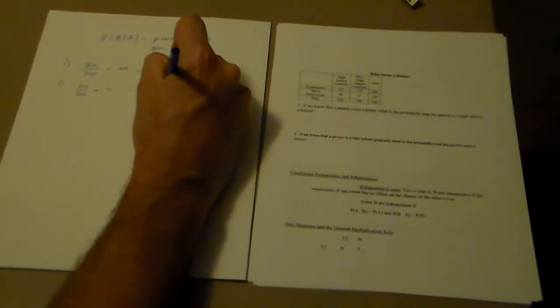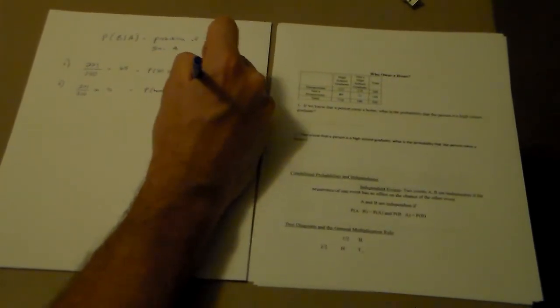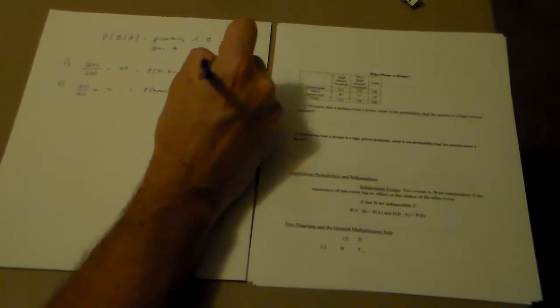So what's the probability the person owns a home? That's the probability that they're a homeowner, given they're a high school grad. That's how we write it out in symbols. And I guess they want me to wait for the formula, so we will. We'll probably come back to the same problem, but we'll do it with formulas as well.